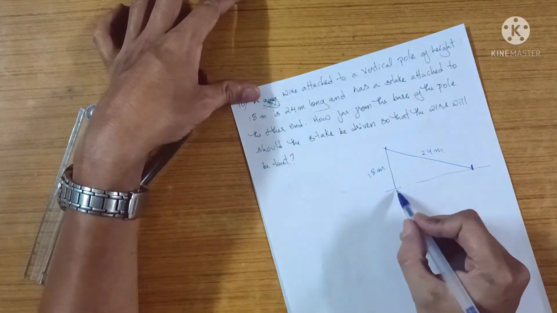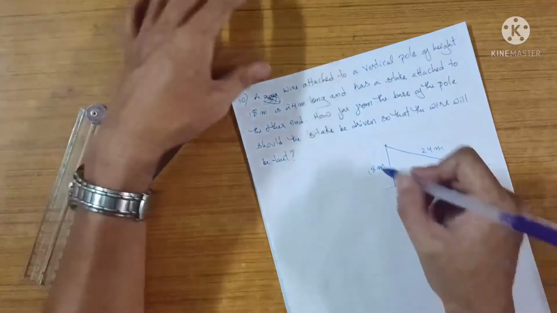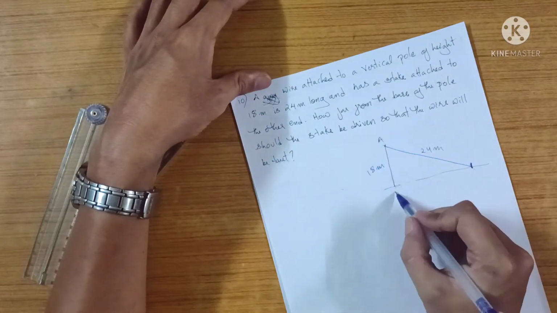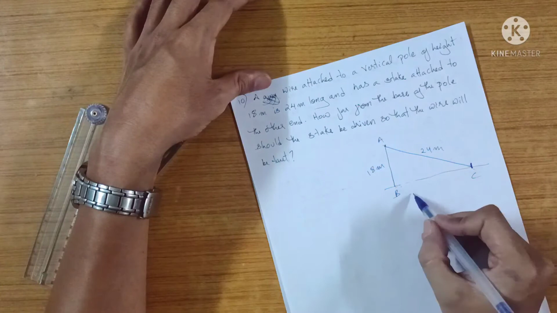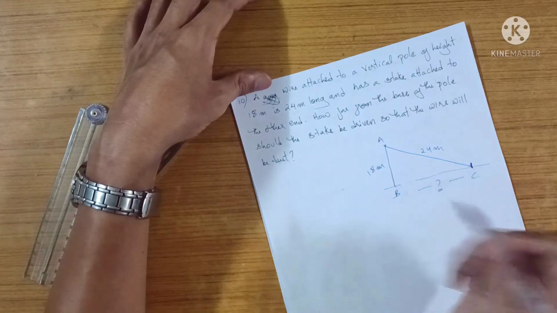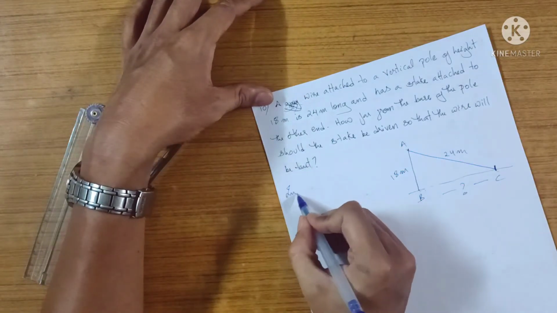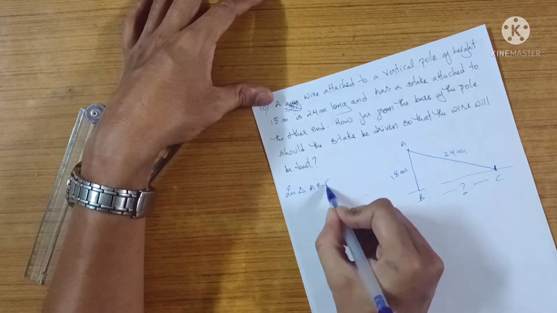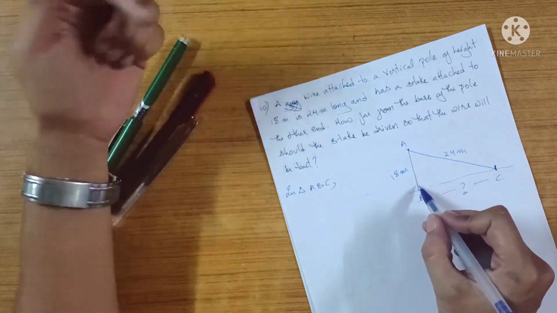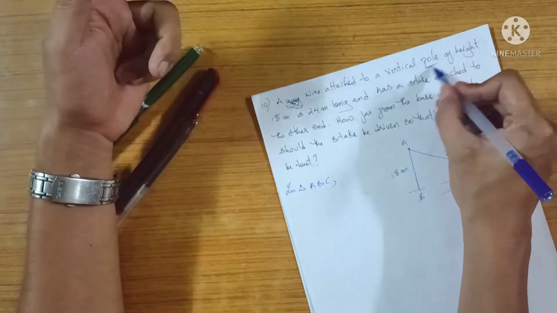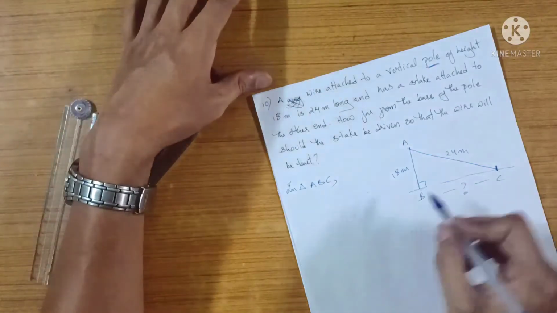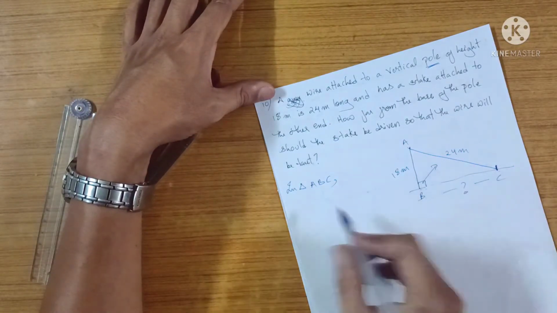So now they're asking us how far this distance is. Now you already know how to do it. So let's say the names are A, B, C. Okay, we need to find this. It's quite easy. We'll just use Pythagoras theorem. So in triangle A, B, C, we can say, and you know that I've already told you a vertical pole, so it's 90 degree, right? So opposite to 90 degree is the hypotenuse.